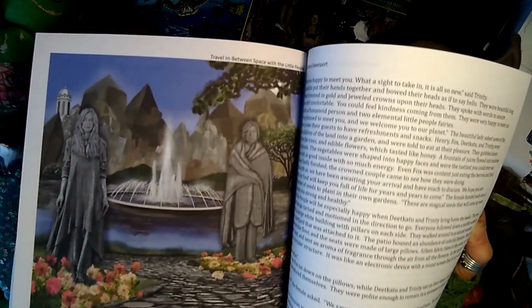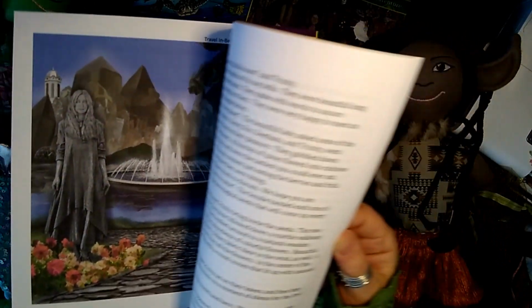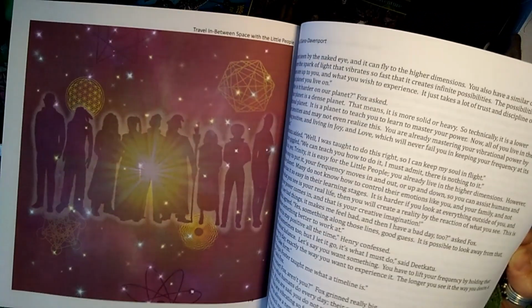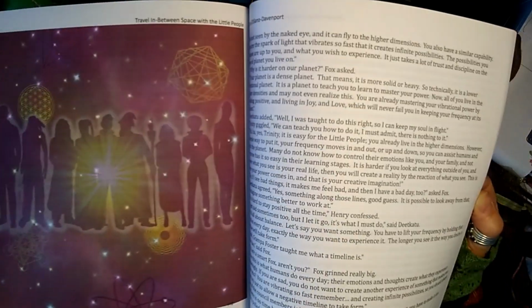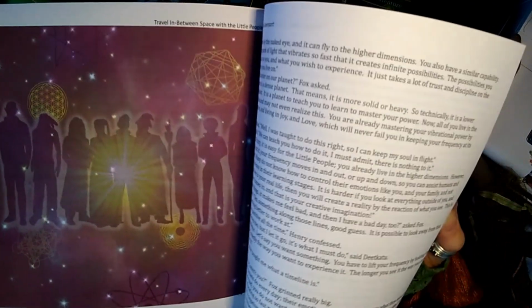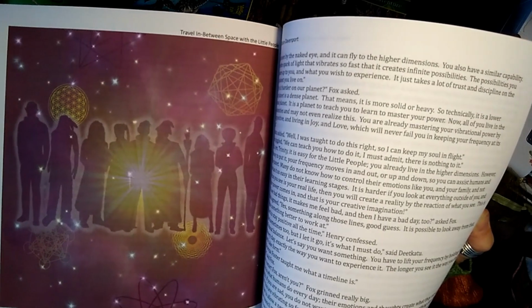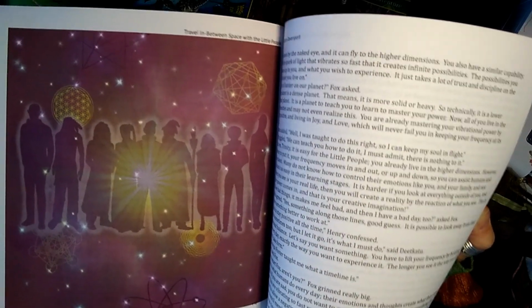This is in another dimension, on another planet. That's actually me and my husband. And they meet more intergalactic beings. And the intergalactic beings have very, very good messages for kids that are really enlightening and positive.